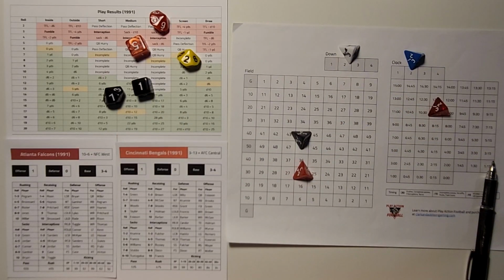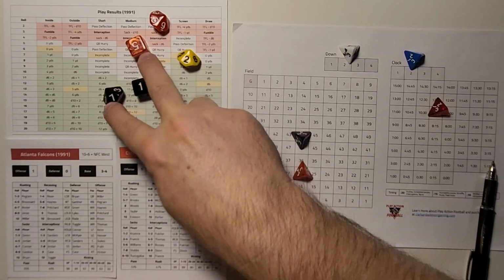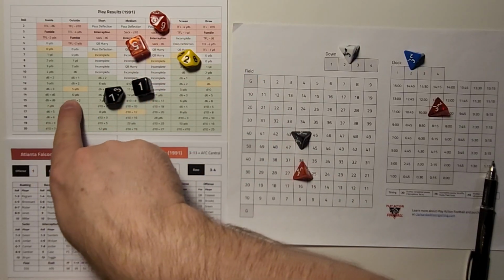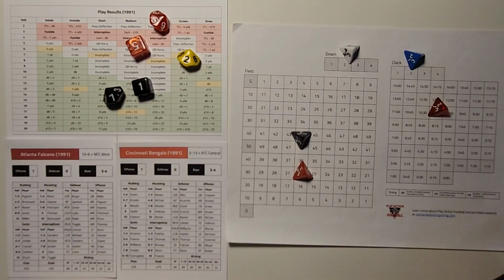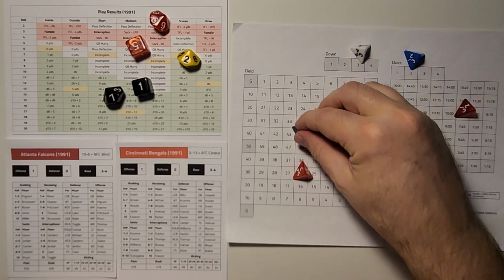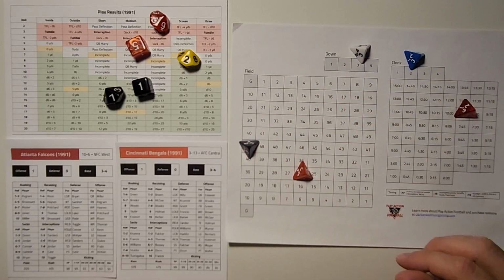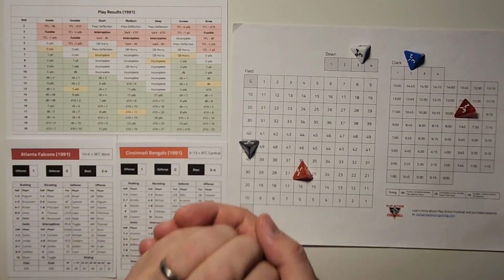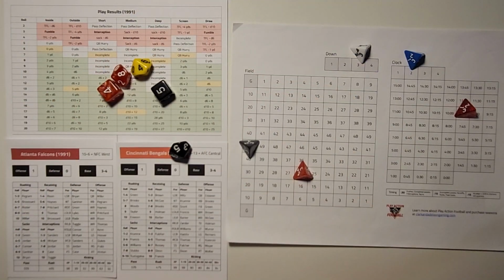Second and 10, outside run to a nickel defense. So that's going to give them a +2 advantage overall. We got a 12 plus 2 is 14 on the outside run. That's good for 6 yards. As they catch them in a passing defense, that's Pegram for 6 yards. Brings up 3rd down and 4 for the Dirty Birds.